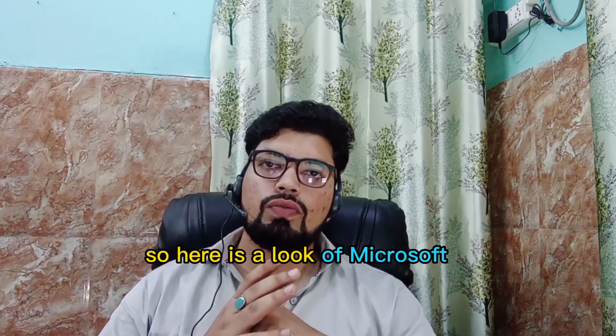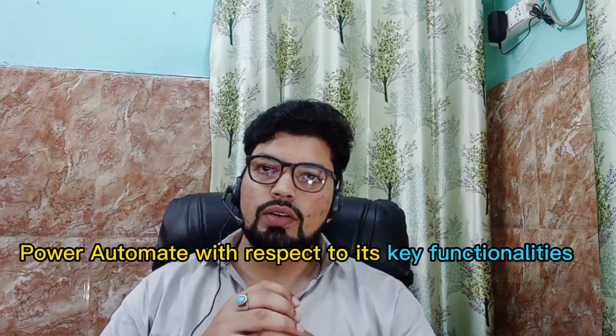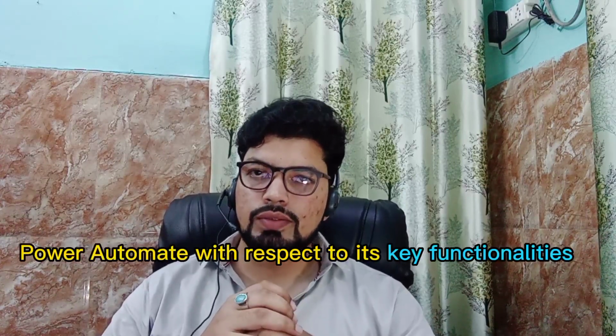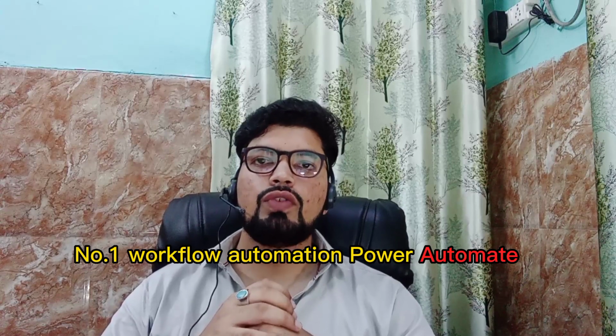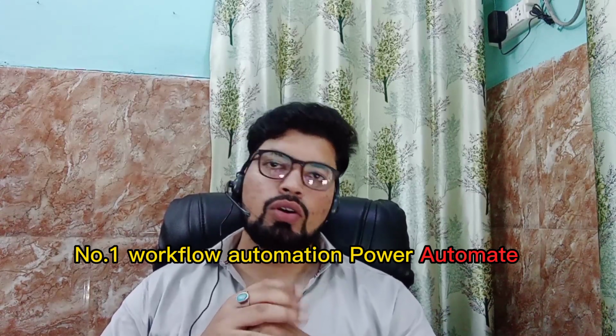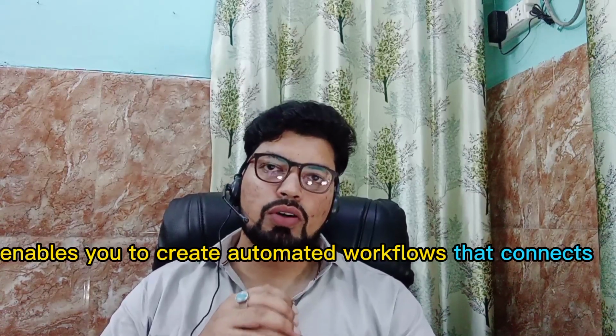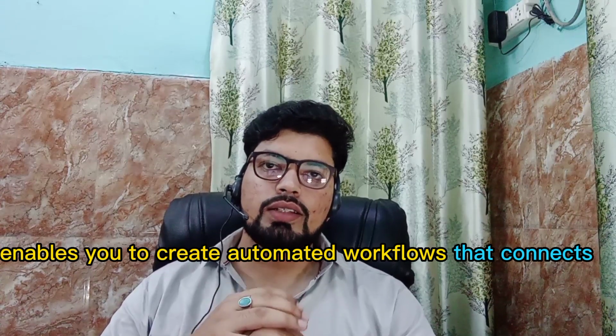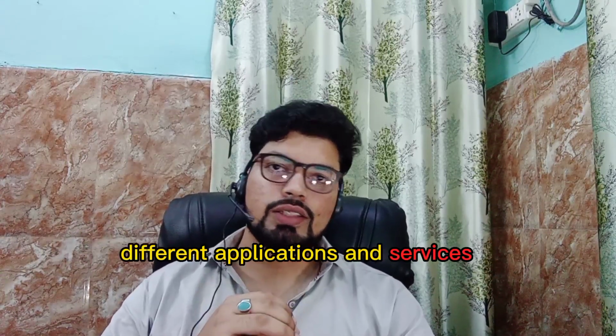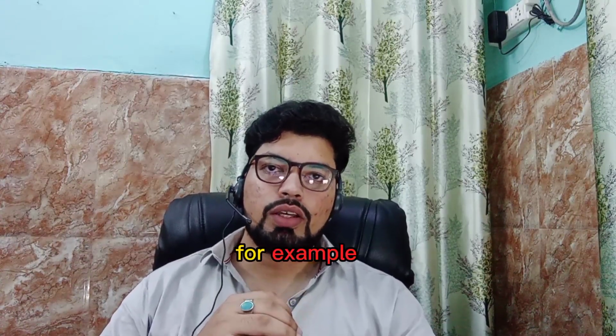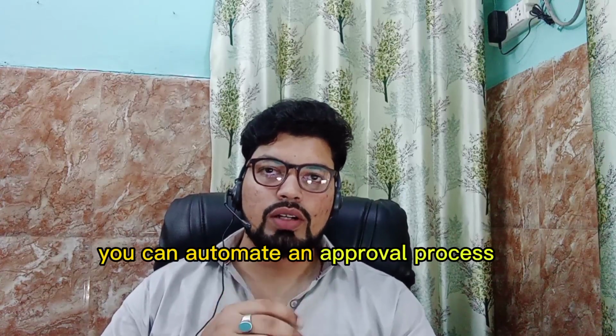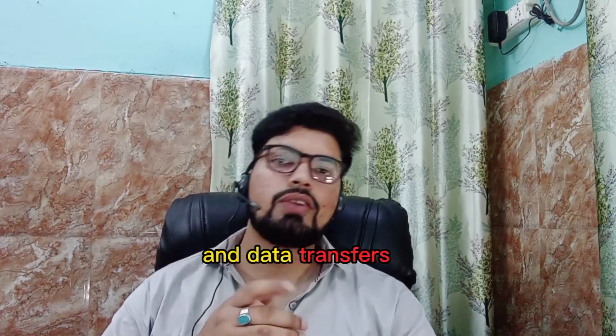So here is a look at Microsoft Power Automate with respect to its key functionalities. Number 1, workflow automation. Power Automate enables you to create automated workflows that connect different applications and services. For example, you can automate an approval process, notifications, and data transfers.